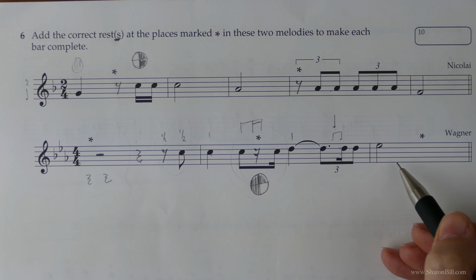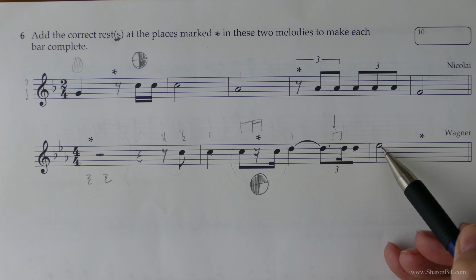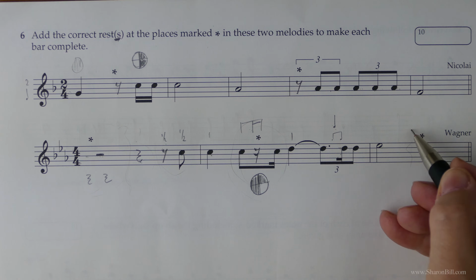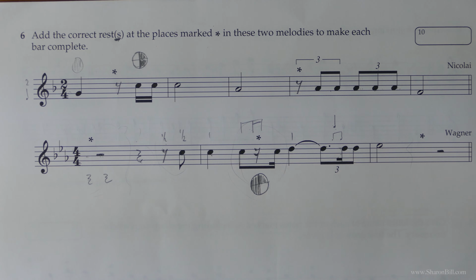So here again, really we've done the thinking for this bit here. We've got 2 beats here, we've got half a bar left. So long as we're not crossing over that middle point of the bar, we can use a minim or a half note rest just to show that remaining half a bar. So there we go, that's that done.